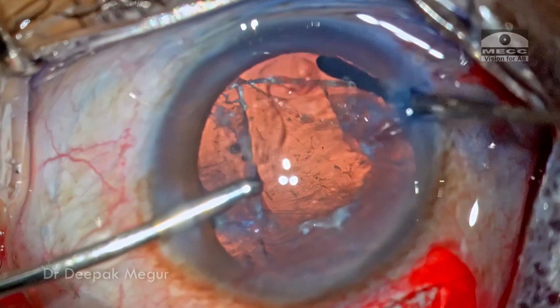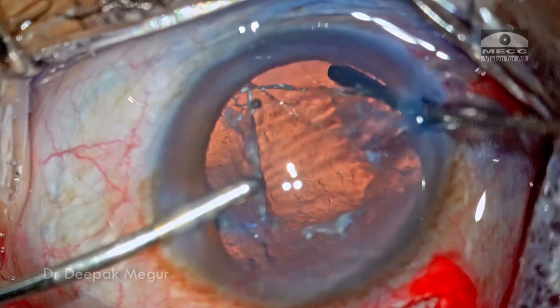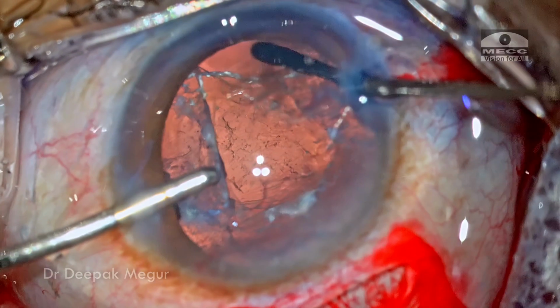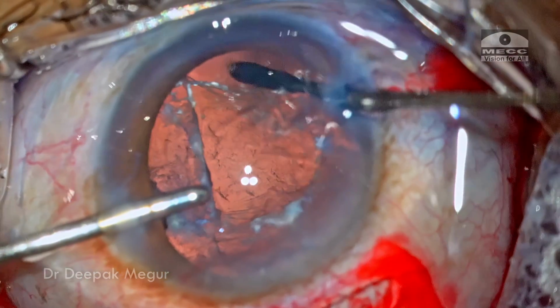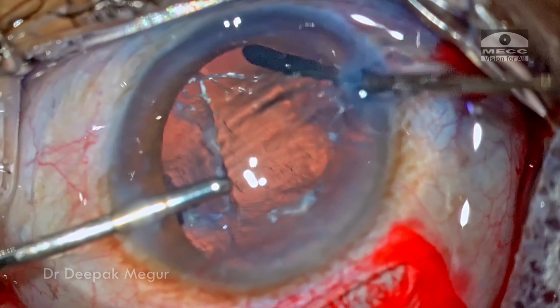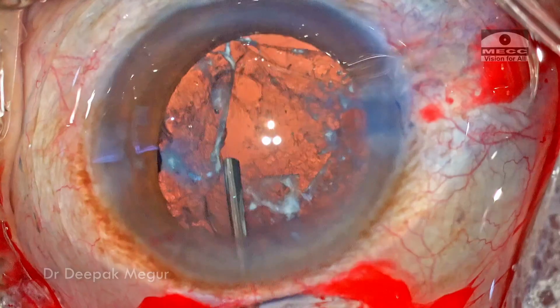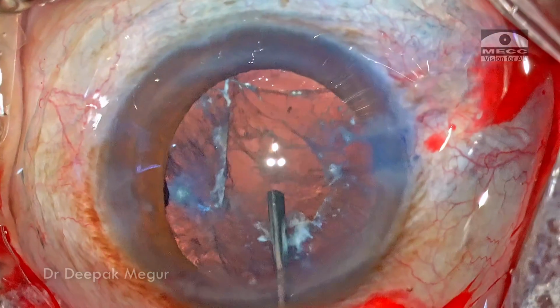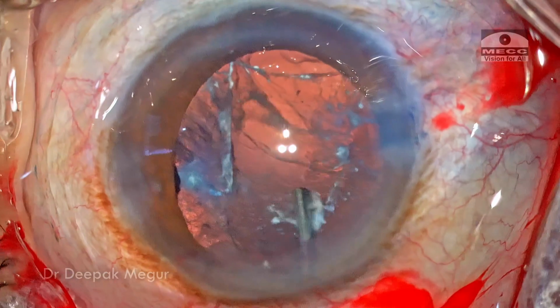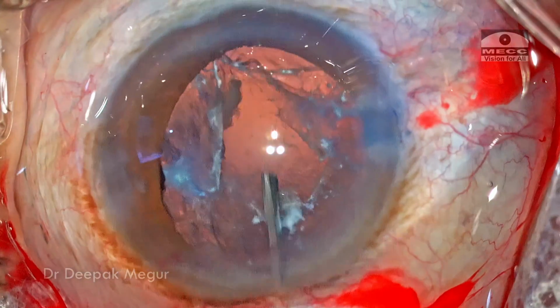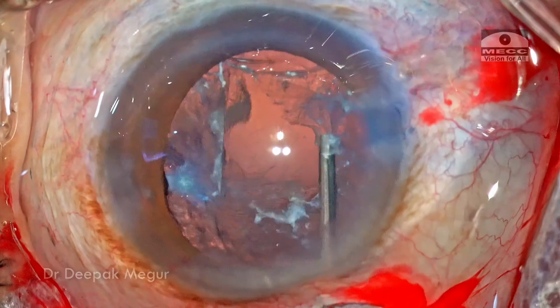The idea is that during further manipulation, we shouldn't have any prolapse of the vitreous, which might cause a late decentration of the bag and the posterior chamber lens, if at all I place it. Now I'm trying to irrigate the posterior capsule with PSS, just trying to clean up all the thickened cortical muck which is sitting on it, just trying to polish it using the hydrojet.